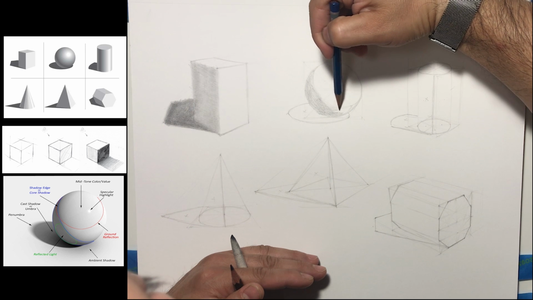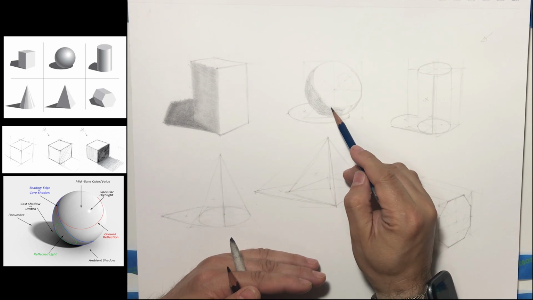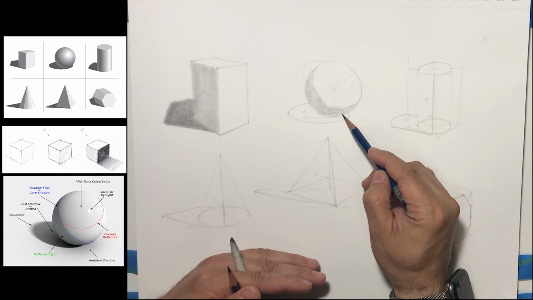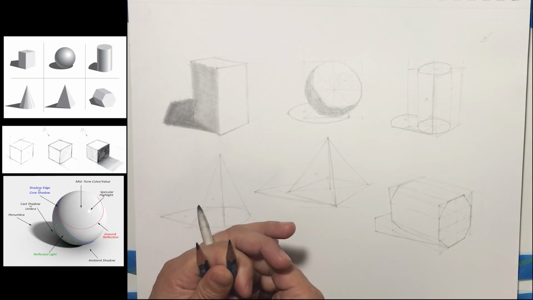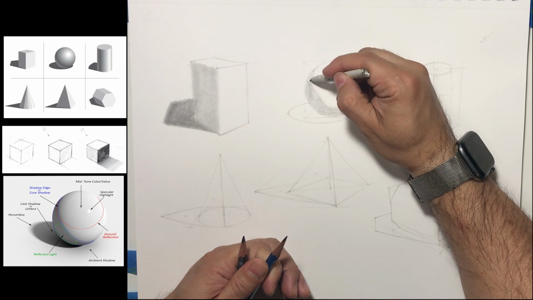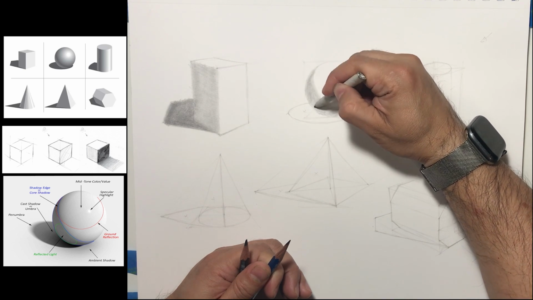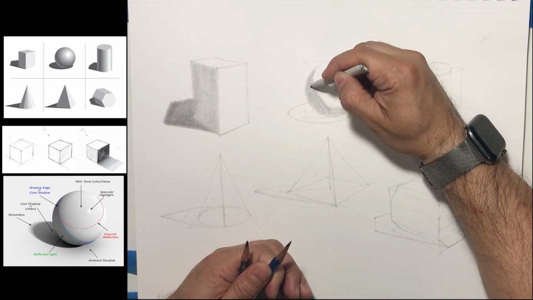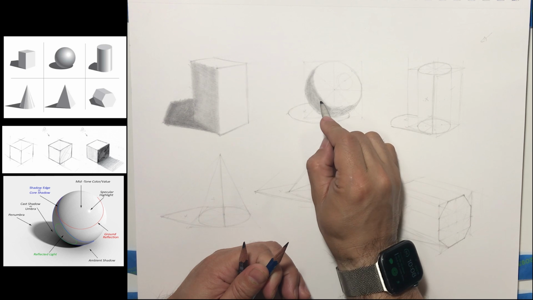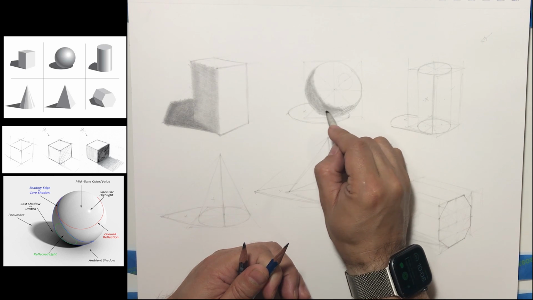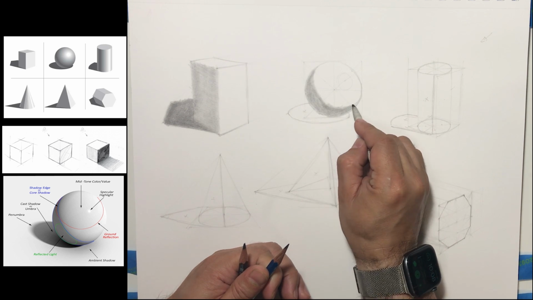We quickly establish a general sense of the shadow mass on the form. And then we'll quickly establish the cast shadow as well, before we move on.